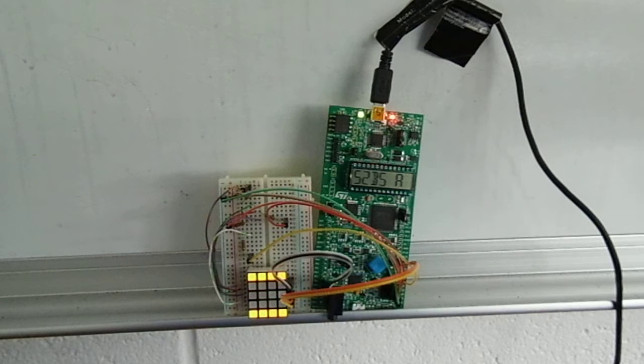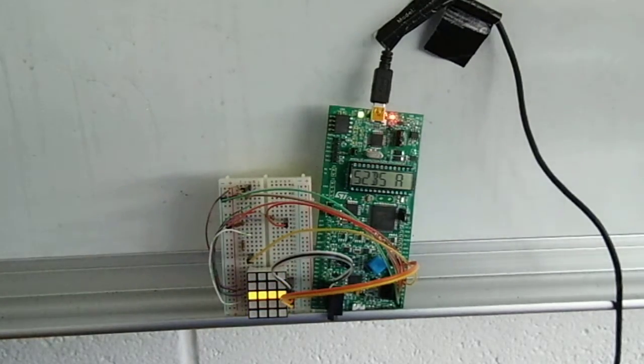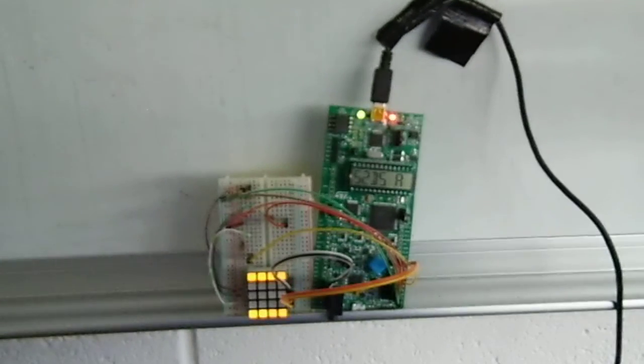Then the LCD is also being used, which will tell you your current settings, and the settings are the sequence you're on, the brightness, and whether it's active or inactive, on or off. In the order it gives you: sequence, number, brightness, number, and then A for active, I for inactive. We currently have 10 different sequences set up.